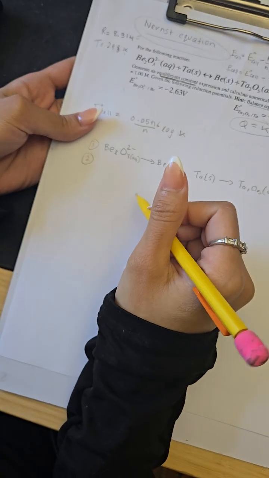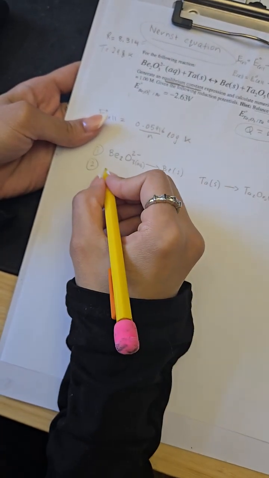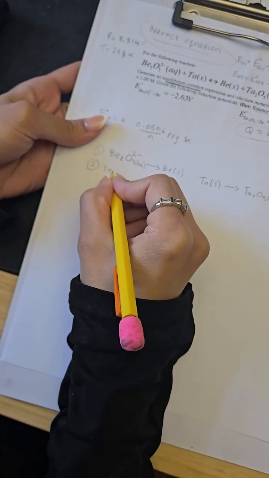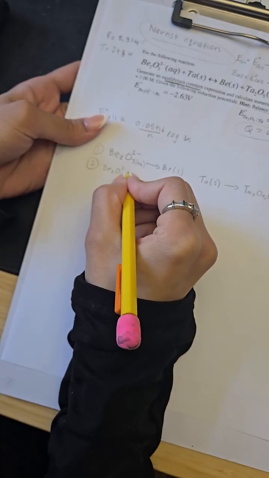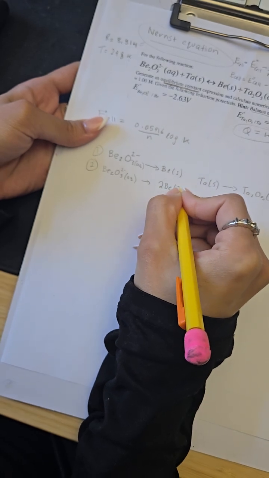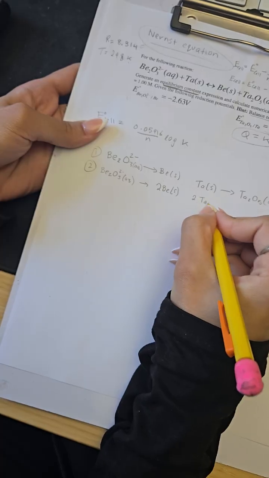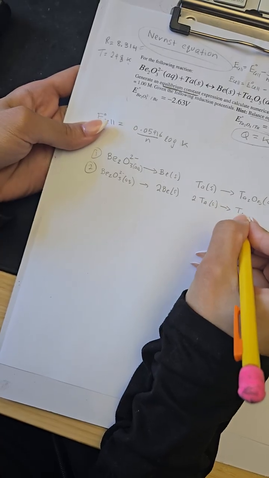Okay, that's the first step. Second step, we're going to balance everything that is not oxygen or hydrogen. So this is going to need to be 2: Be2O3 2 minus aqueous to 2 Be solid. And this one is also going to be 2 Ta solids.